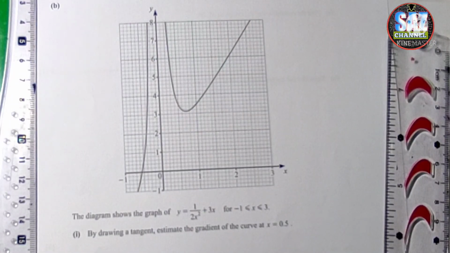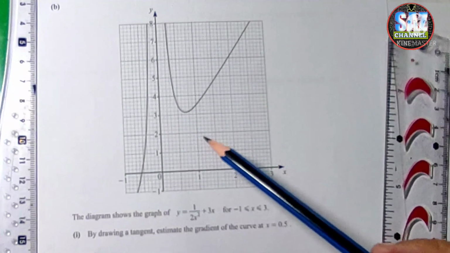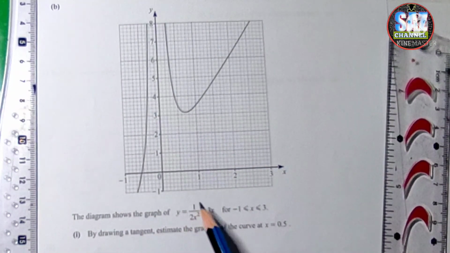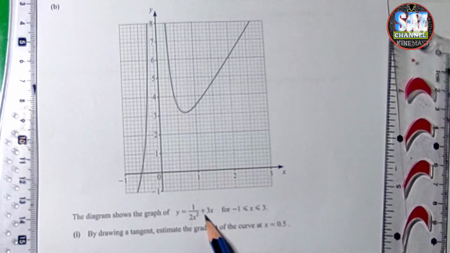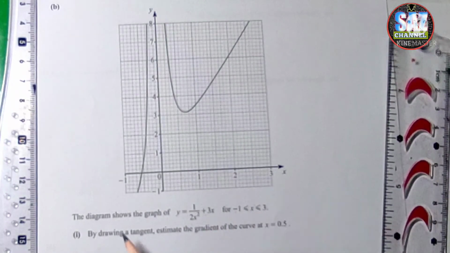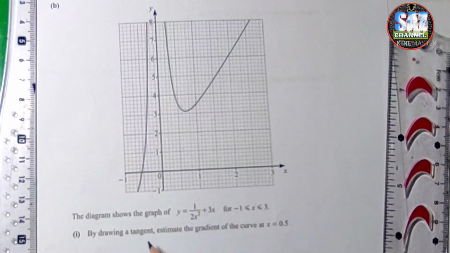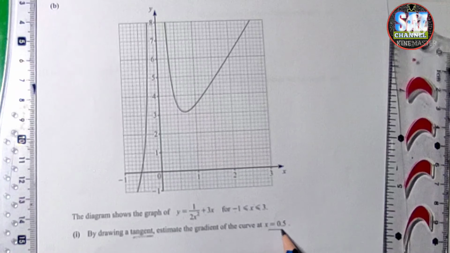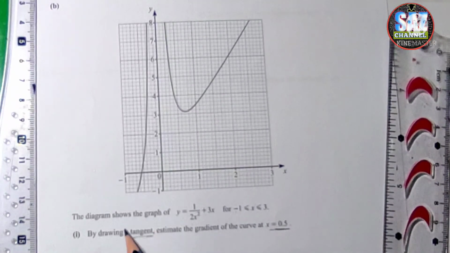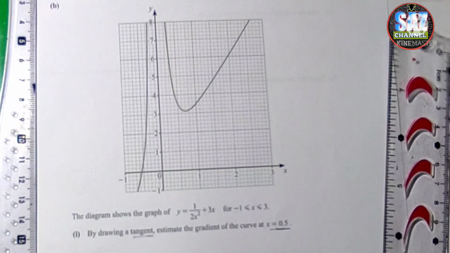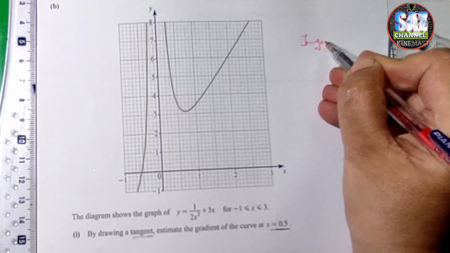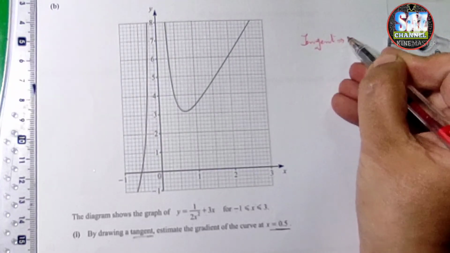In part B, they are already giving us a graph, and the question says the diagram shows the graph of y equals 1/2 x squared plus 3x for x between -1 and 3. By drawing the tangent, estimate the gradient of the curve at x equals 0.5. Now recall, what is the idea of a tangent? A tangent is a line that touches the curve at a single point.